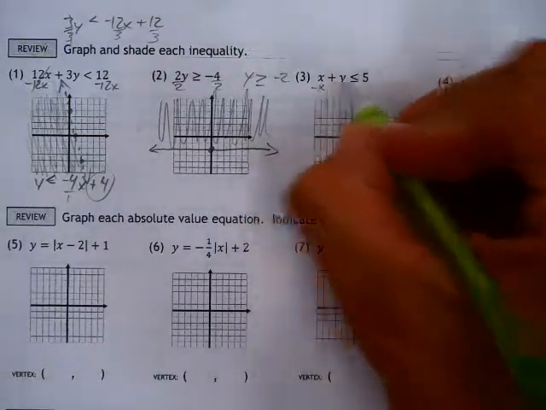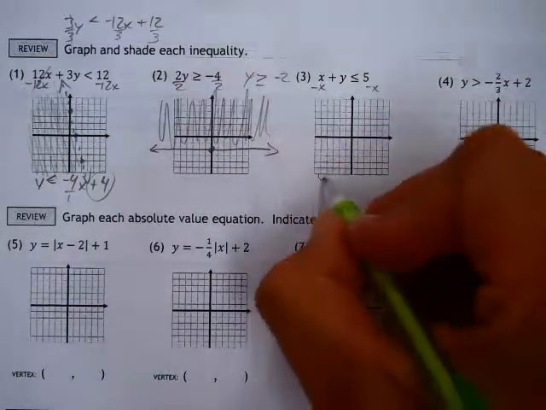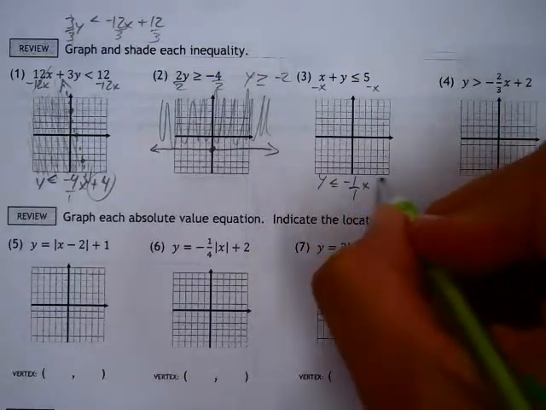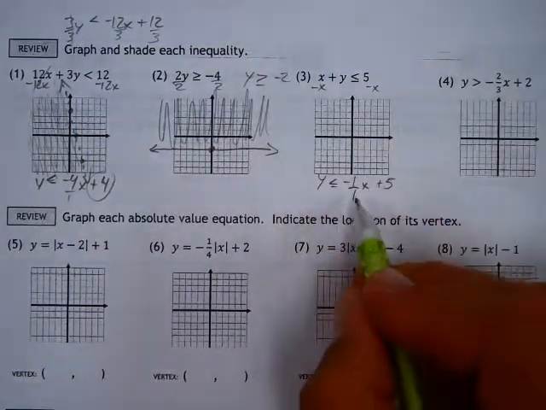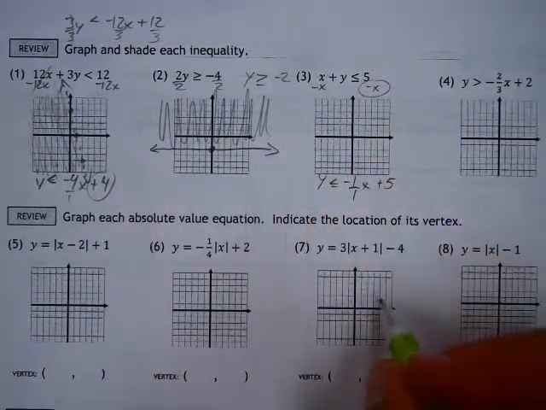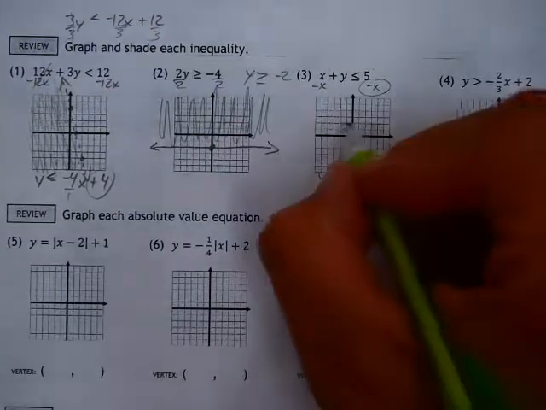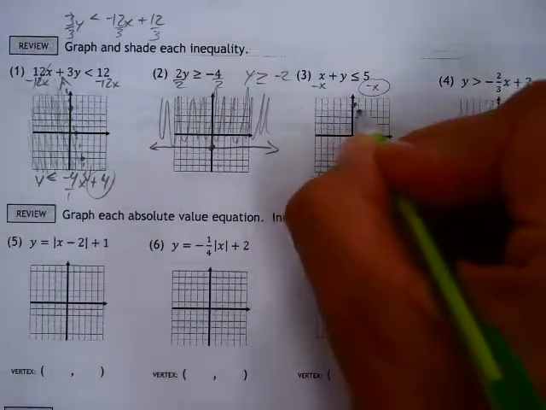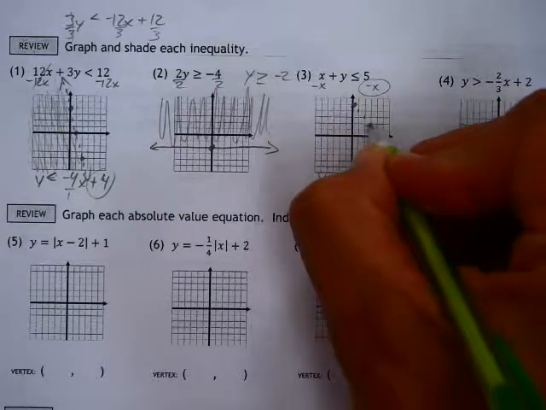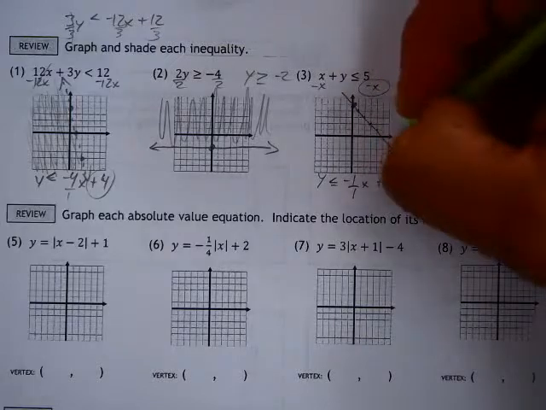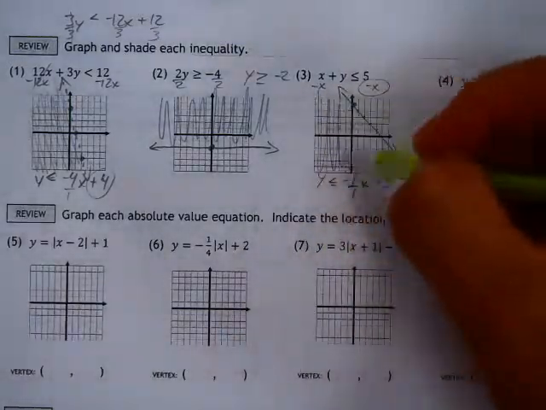Just real quick here, this is a quick one. You subtract the x, you get y is less than or equal to negative 1 over 1 x. That's not entirely necessary, but it reminds you that we have a slope that's got two things going on. Key thing is making sure you remember it's negative. Okay, so it crosses at 5, and the slope is negative 1 over 1. So we've got this kind of thing going on. Again, it's a solid line. And when we're talking about above or below, y is less than, it's shaded in the lower direction.